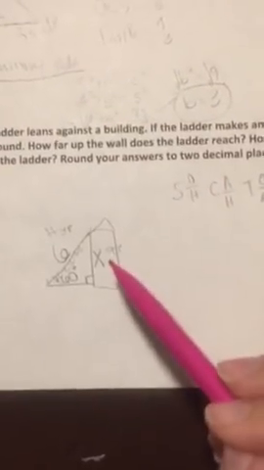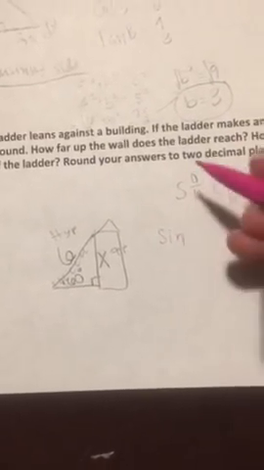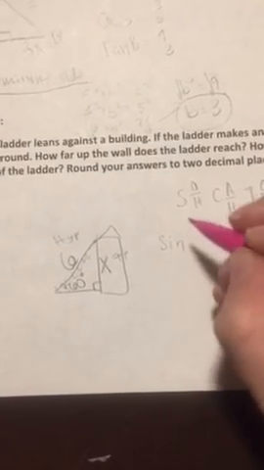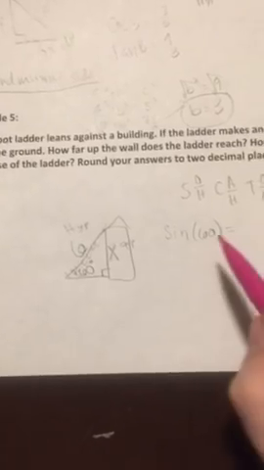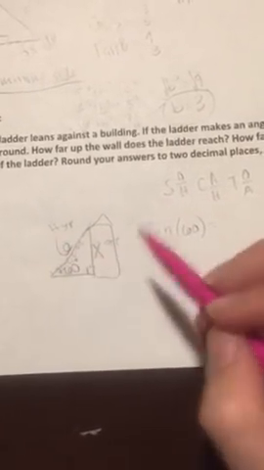If I know opposite and hypotenuse, I want to use sine. Then I choose the angle I used. I used angles of 60 degrees. And it should be O over H.